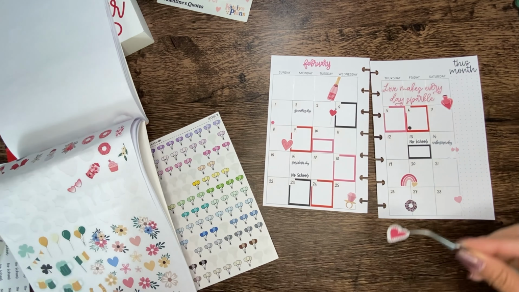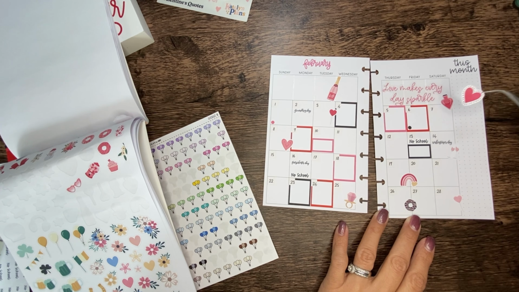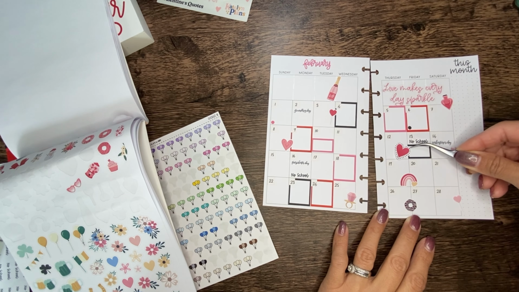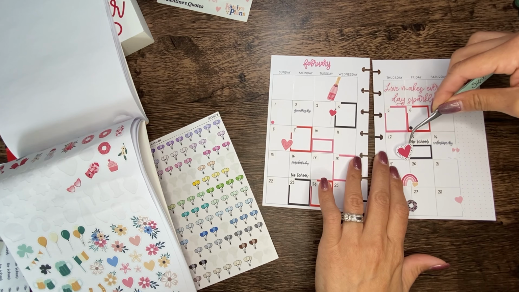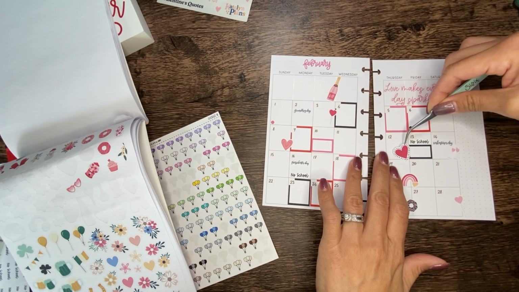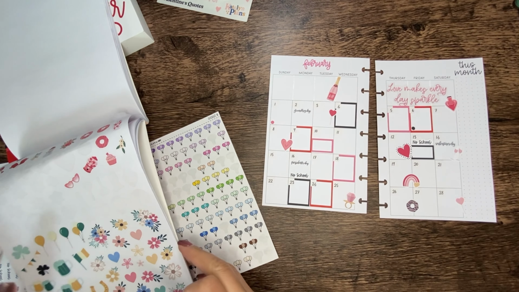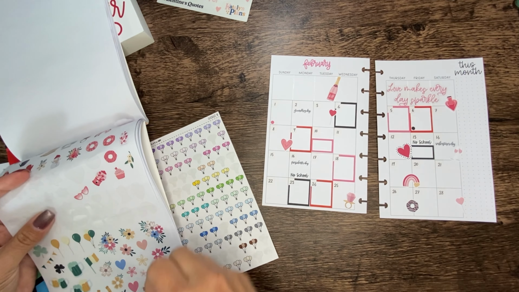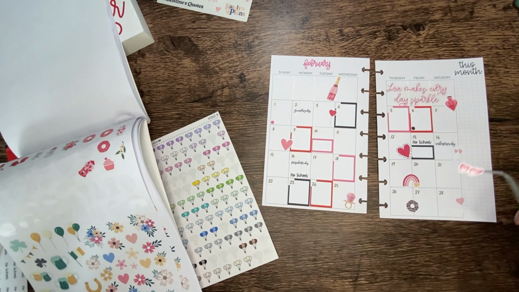And we have this other heart. Let's put this over here somewhere. Okay. We have these cute little glasses.